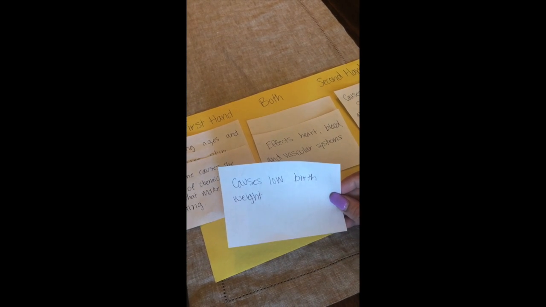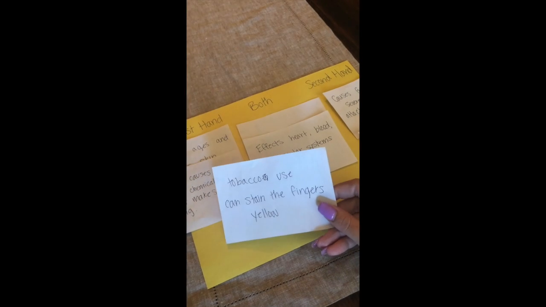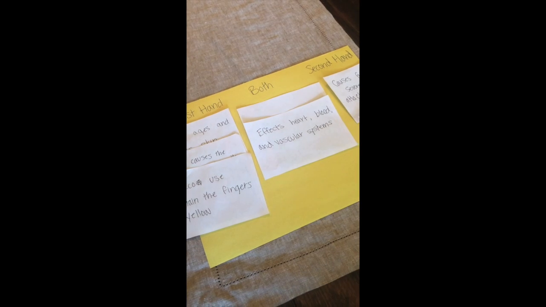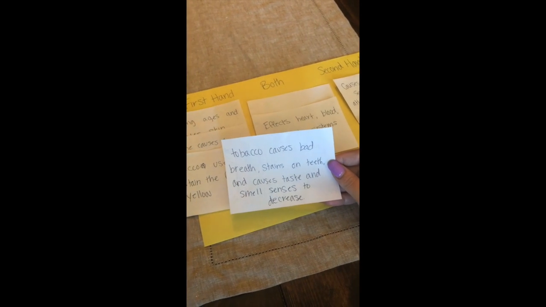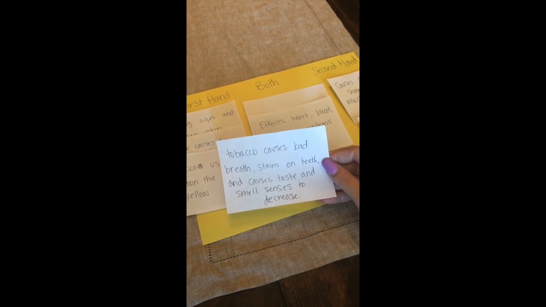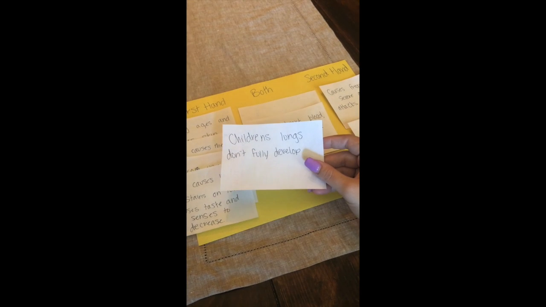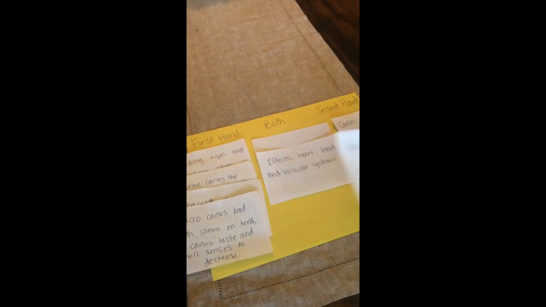Causes low birth weight is due to secondhand smoke. Tobacco use can stain the fingers yellow, would go under firsthand. Tobacco causes bad breath, stains on teeth, and causes taste and smell senses to decrease, would go under firsthand. Children's lungs don't fully develop, goes under secondhand. Nasal irritation would also fall under secondhand.